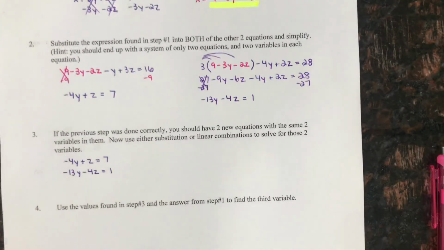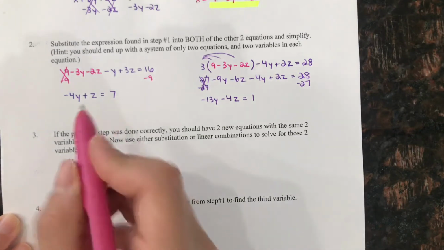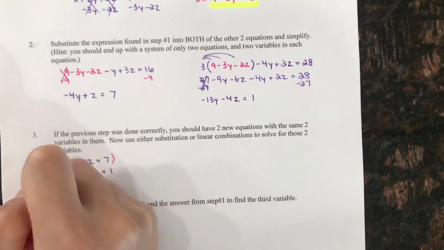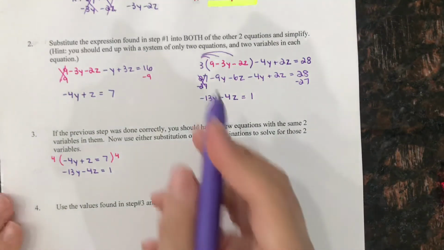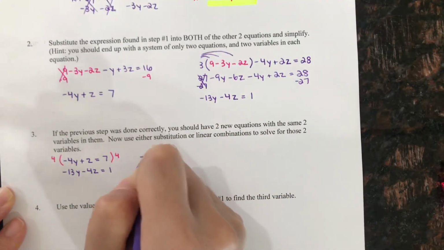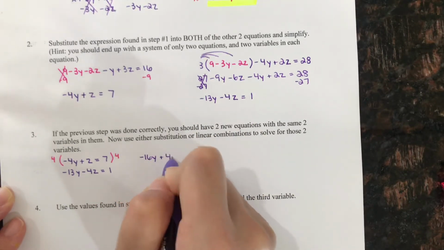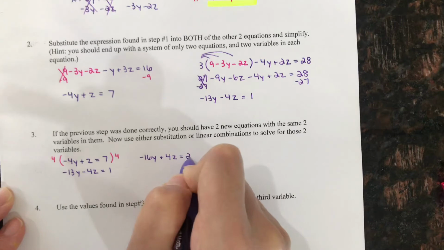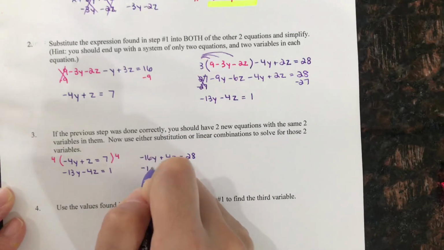And we can either use elimination or substitution. Okay, I tend to like elimination. Notice this is a negative 4z. If I multiply this top equation by 4, I'll have negative 16y plus 4z equals 28. And I'm going to rewrite the bottom equation.